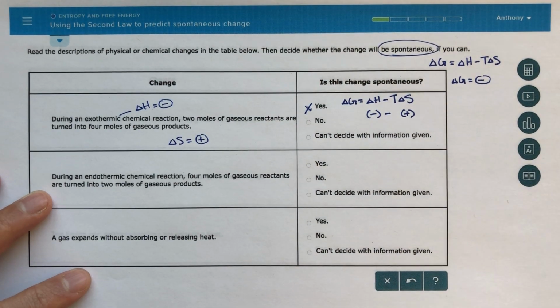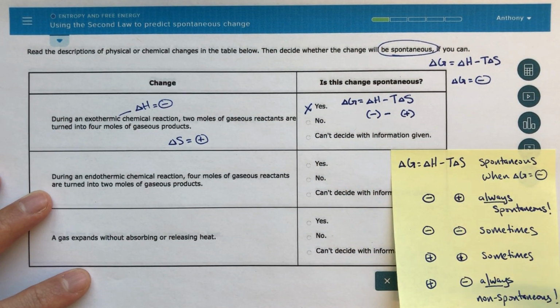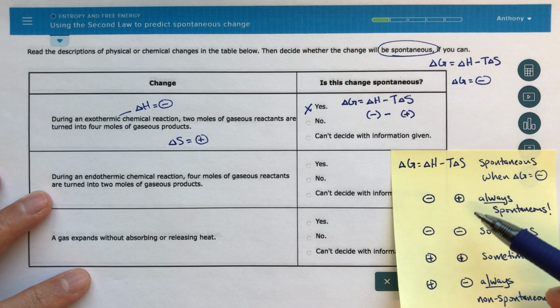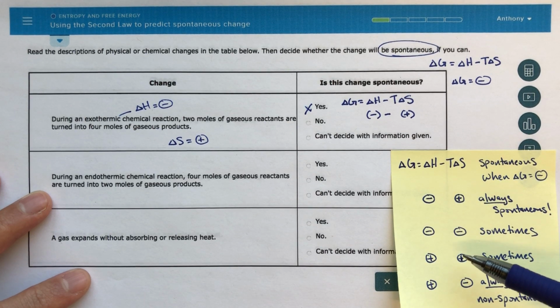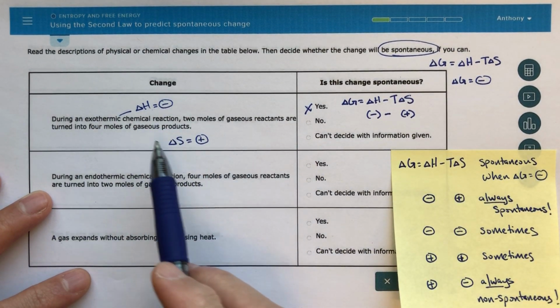Now, I've made a table here that goes through and explains all of the different combinations. If I've got an exothermic reaction with an increase or a decrease in entropy, or an endothermic reaction with an increase or a decrease in entropy, these are the results of those different signs for my delta H and my delta S. This first one is what we saw here.